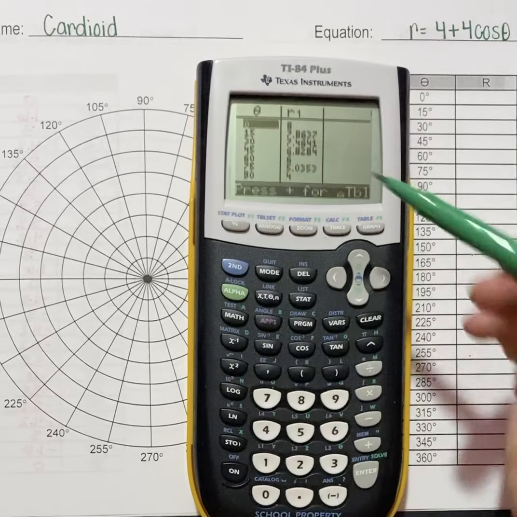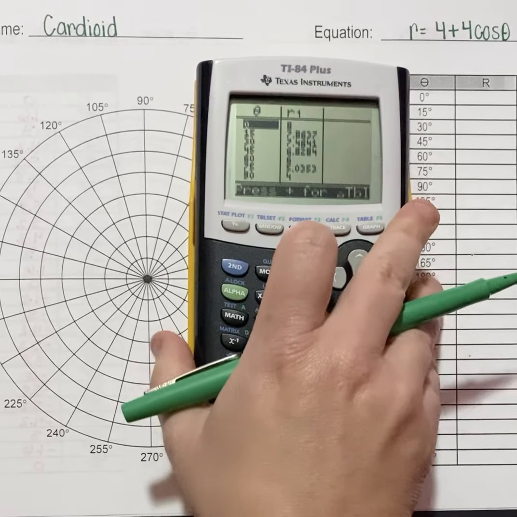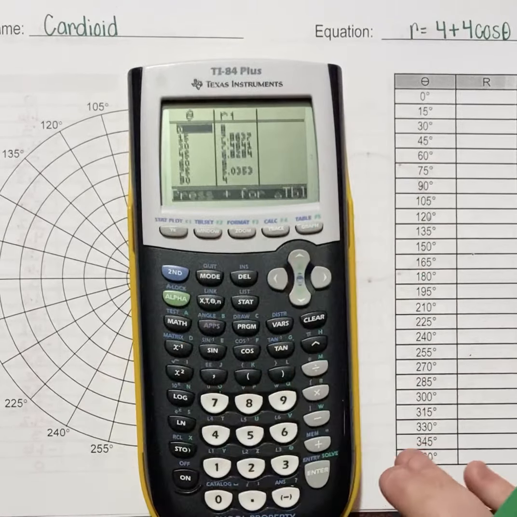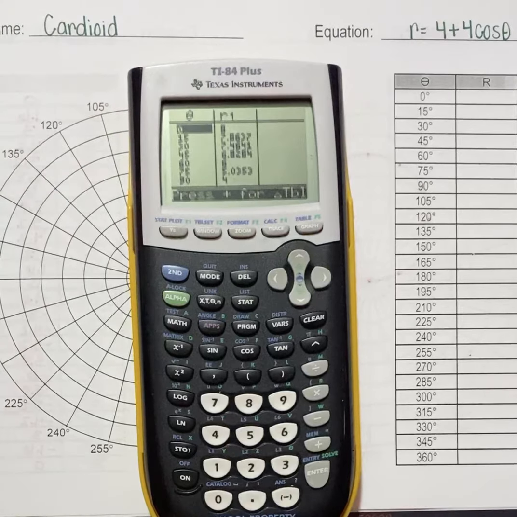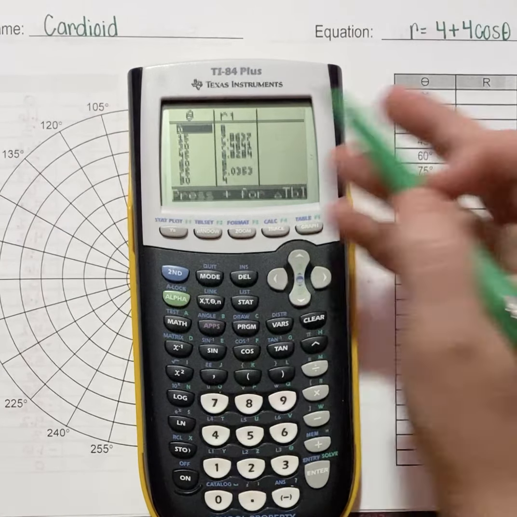So when I go to my table, I'm starting at 0. So using my table to get these values right here. Remember, we're rounding to the nearest tenth. So when we round to the nearest tenth, we're just rounding to 1 decimal place to get us to our solution.